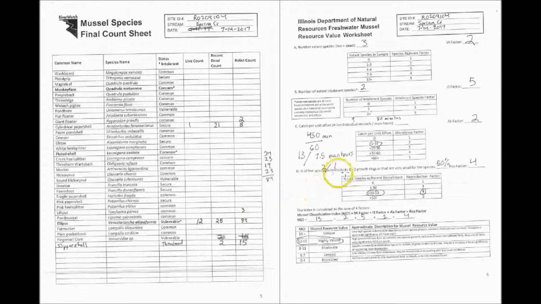You're looking for the percentage of live species with recent recruitment, so that would be 50% of the live species we collected, because 1 out of the 2 live species had recent recruitment. 50% falls in the 30 to 50 range here, so we have a reproduction factor of 4. So we write that right here.